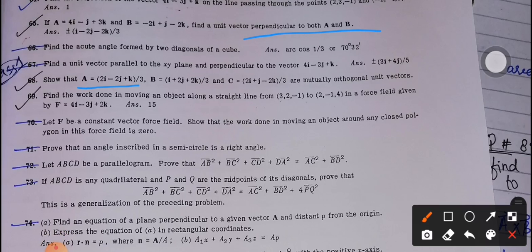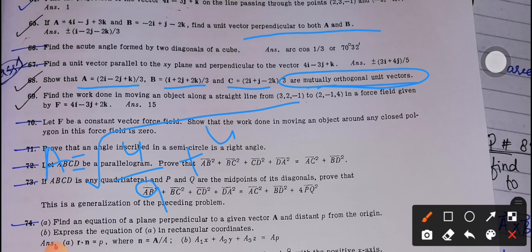Show that the vector A, vector B and vector C are mutually orthogonal unit vectors. Mutually orthogonal unit vectors means their corresponding dot products must be 0. At first you will show that these are unit vectors by finding their magnitudes, which is going to be 1. The magnitude of A will be 1, magnitude of B will be 1, and magnitude of C will be 1. So here you can also see the magnitude of A will be 4 by 9 plus 4 by 9 plus 1 by 9. So 9 by 9 is equal to 1. So the magnitude of A, B and C will be 1.